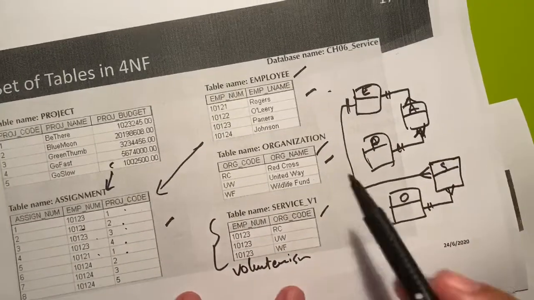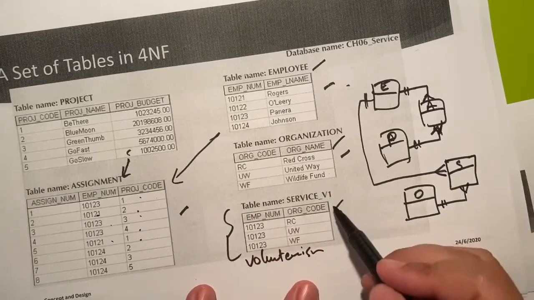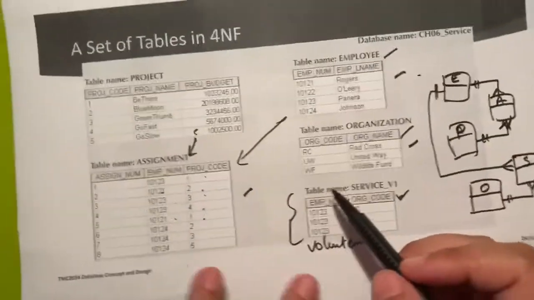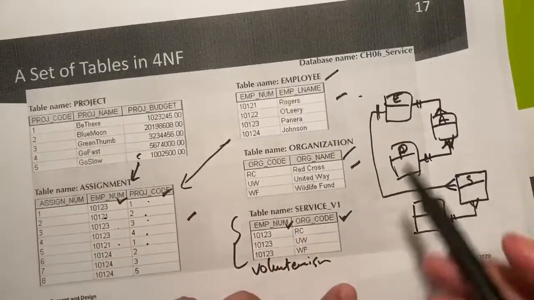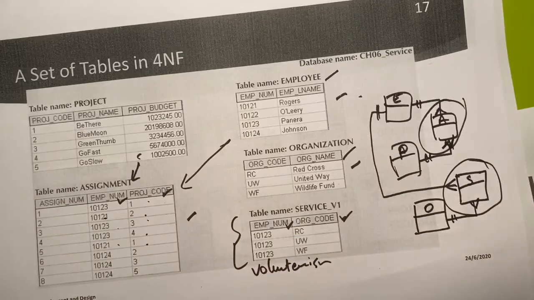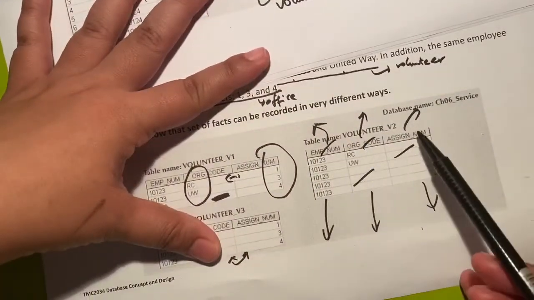How do I know this one? I look at the primary key and the foreign key. So this is a foreign key, this is a composite key, and then this is also a composite key. So these two tables are actually the composite entities. Okay, so these three we get from here: employee, organization, assignment.